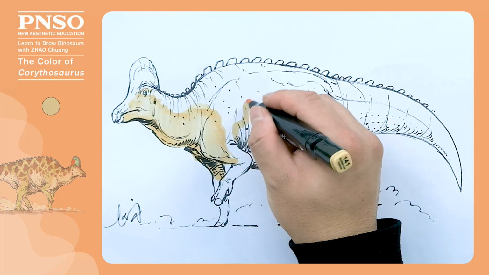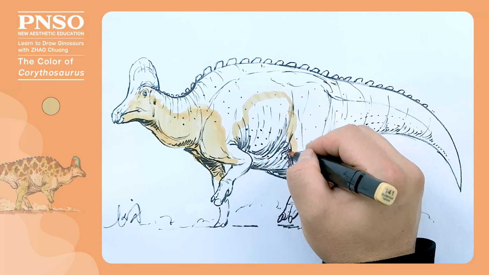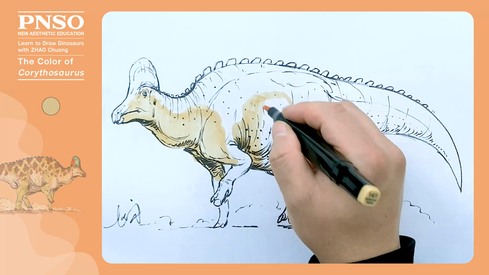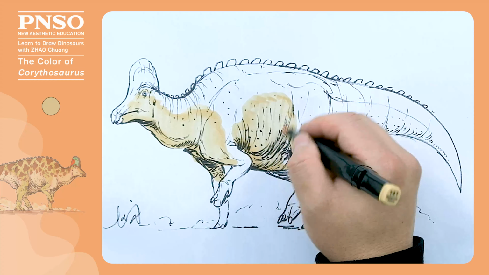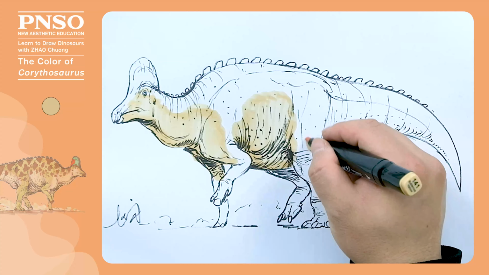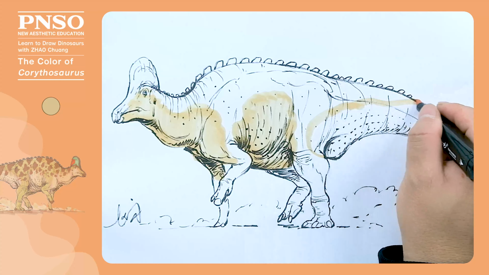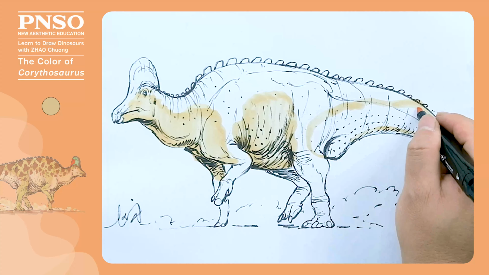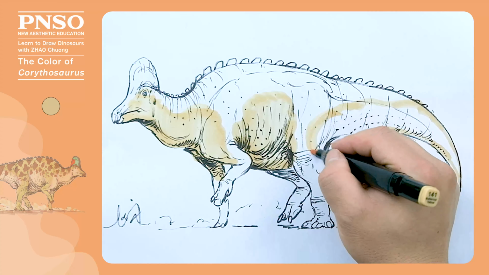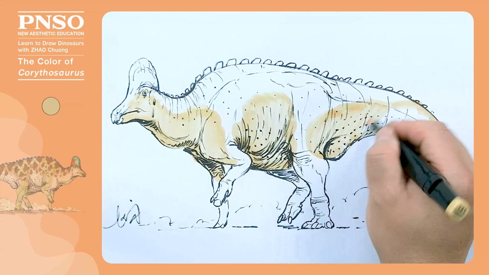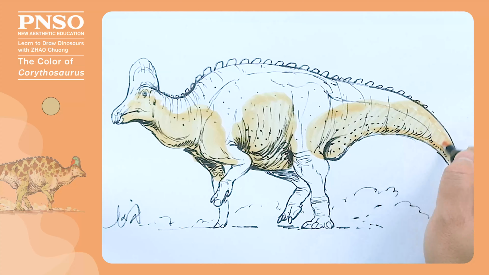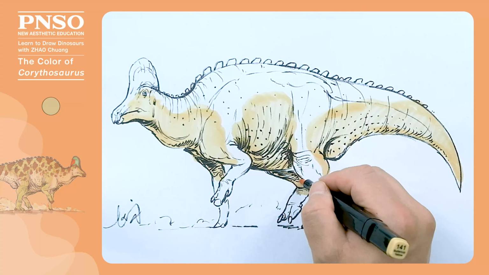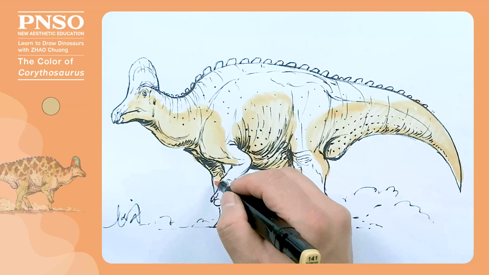We now come to the flank of its belly. Next is its tail. The entire rear half of the tail can be completely filled in flesh color. The rear of the calf, the inner side of the thigh, and any relatively soft parts can be colored in flesh.